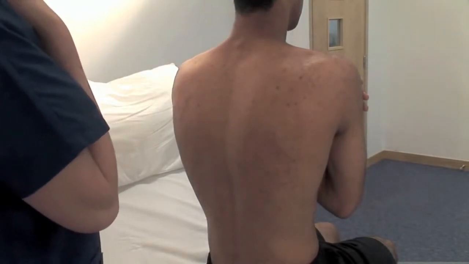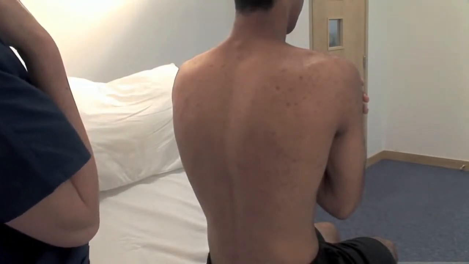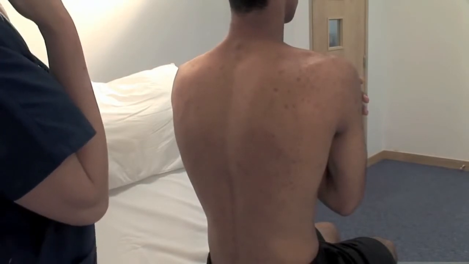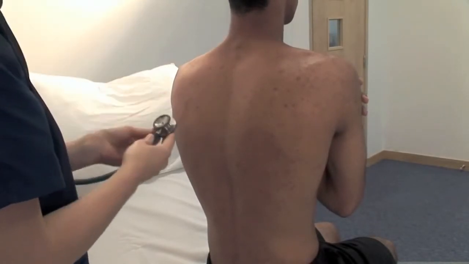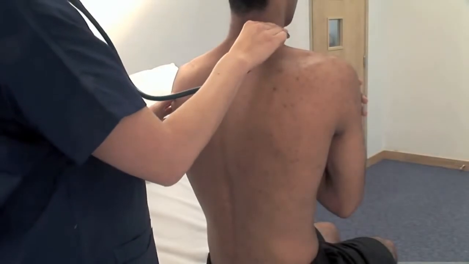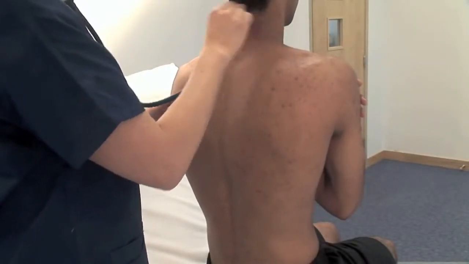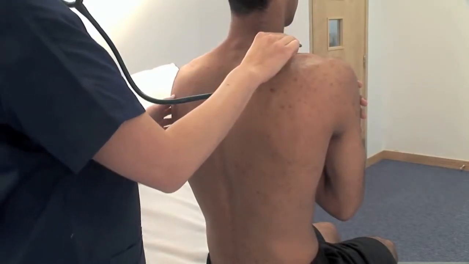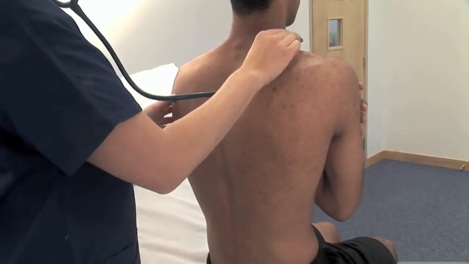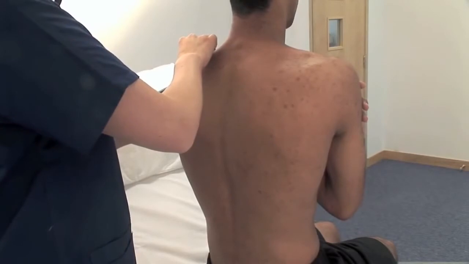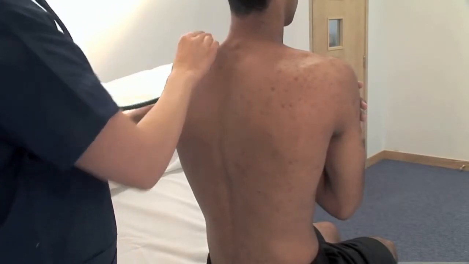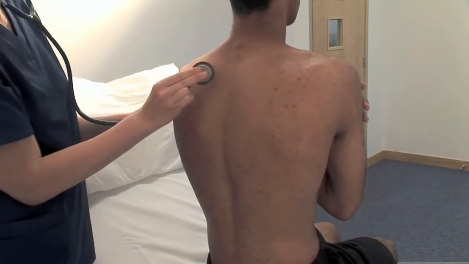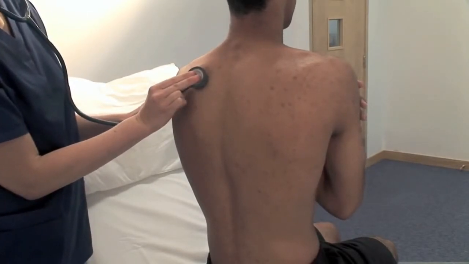Each time I put my stethoscope on your chest, please could you say 111? 111. We have discussed how increased vocal resonance can demonstrate sound transmission through consolidated lung. The other sound that you may come across during auscultation is a pleural friction rub.